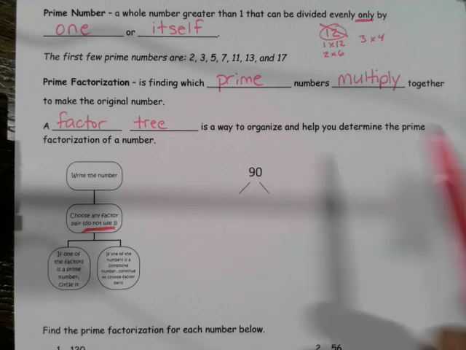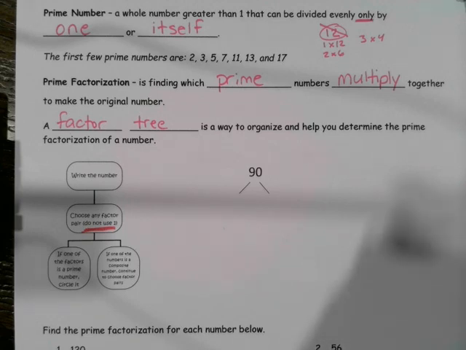So we're going to draw another 2 branches off of every composite number. All right, so let's get started. The number is 90, so we need 2 numbers that multiply together to get 90. Now, me being a math teacher, I know that I can do 45 times 2, I could do 10 times 9, I could do 3 times 30. There's a lot of options that you can choose.